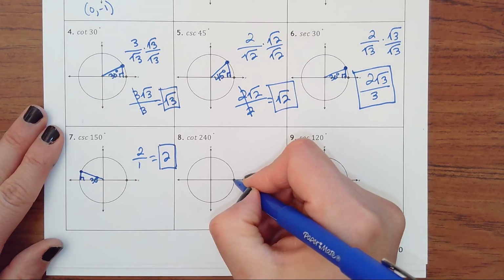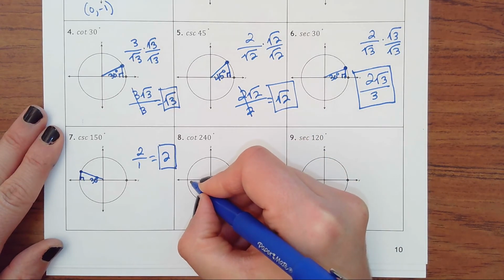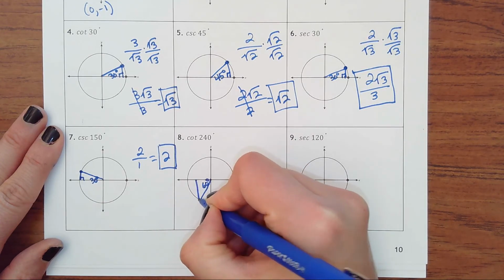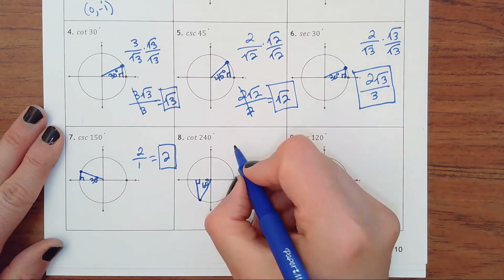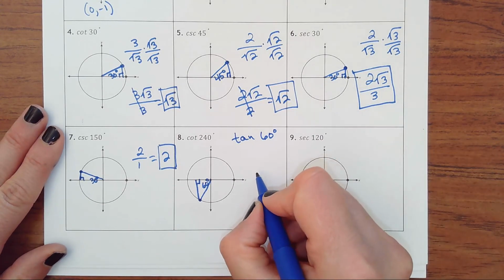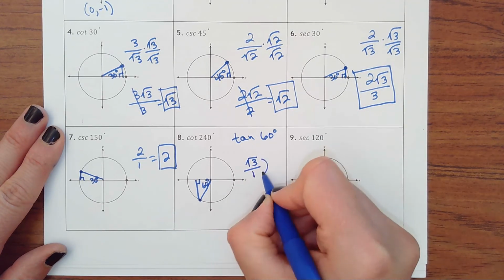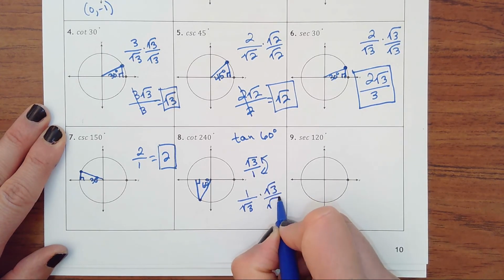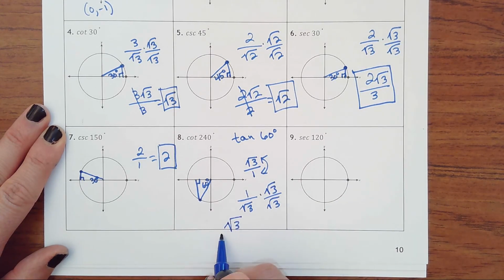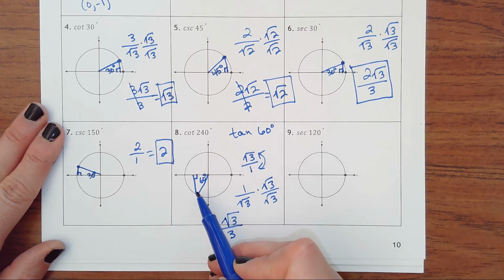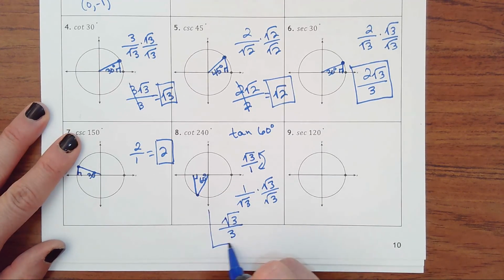Cotangent of 240. 240 would be past 180. It would be 60 more. So down here, so that would be our reference angle. Cotangent goes with tangent, so find tangent of 60. It's square root of 3, which is over 1, so I need to flip that and make that 1 over square root of 3 and fix it. Rationalize, you get square root of 3 over a normal 3. And then tangent, since it's y divided by x, our y and our x value are negative in quadrant 3, so it would be positive.